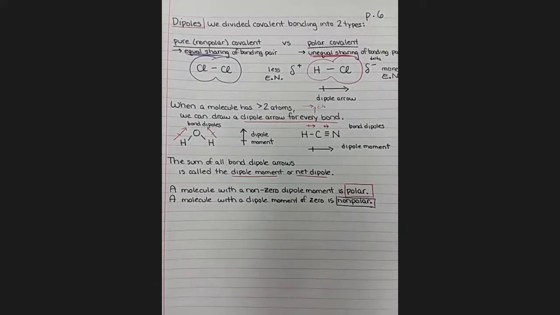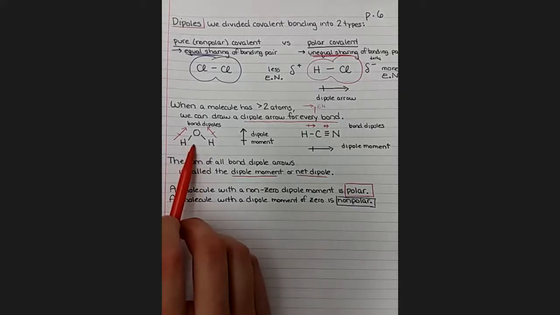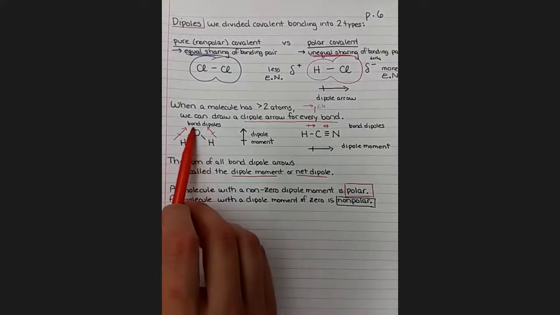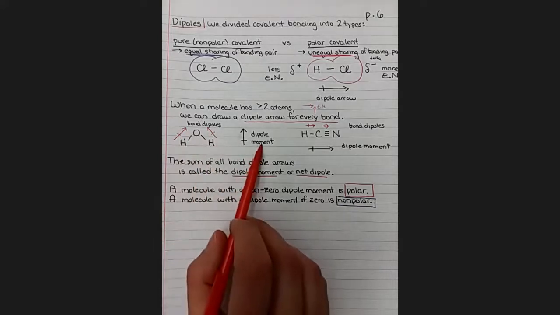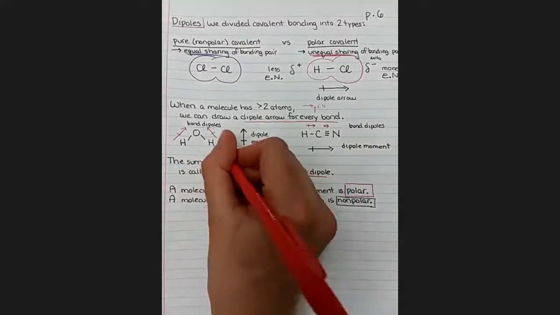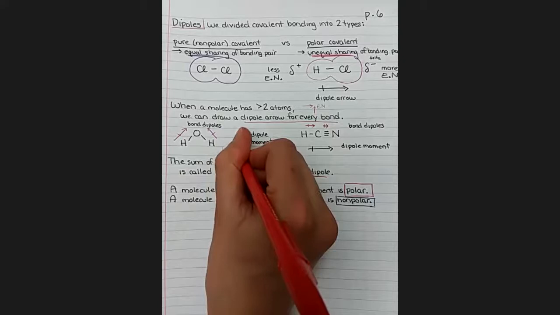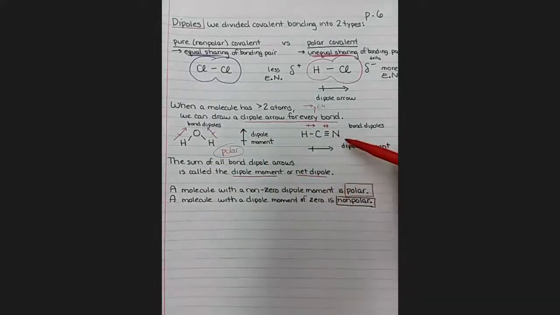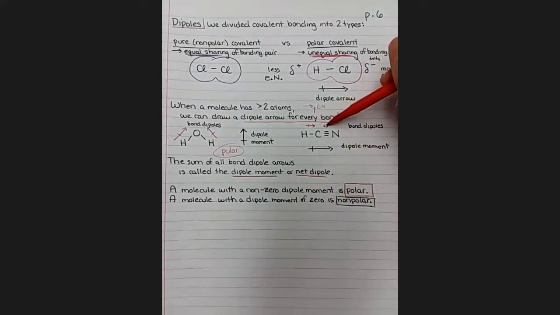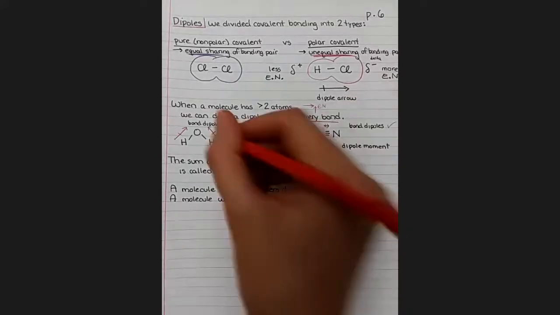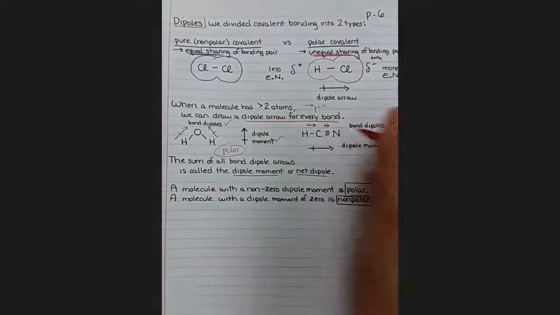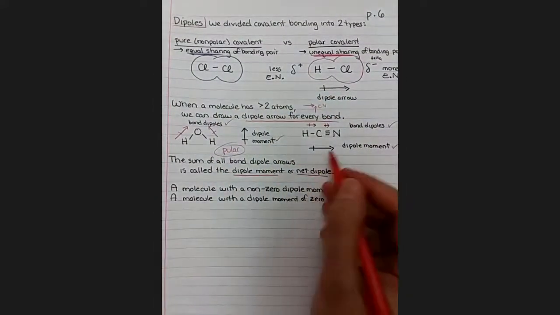We can go back to these pictures that we've already drawn and we can label them as polar or nonpolar. So for example, for this H2O molecule, we can see that there are bond dipoles and we can draw a dipole moment arrow. So this molecule is going to be polar. For our HCN, we can draw bond dipoles, check, and we can draw a dipole moment arrow.